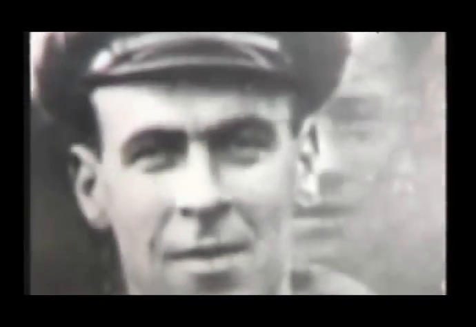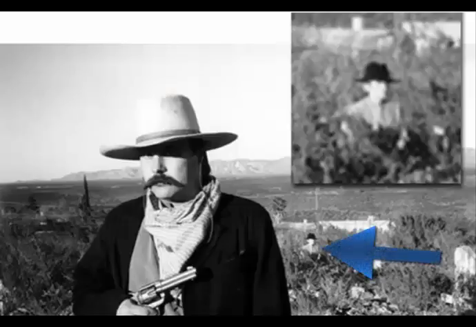Here are some more notable ghost photos. I'm not saying that they're real or they're fake, but they are well known. Judge for yourself.